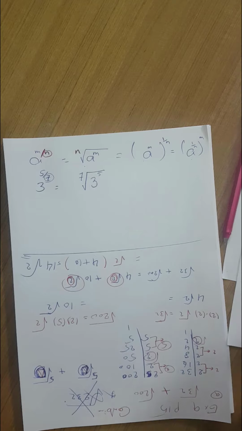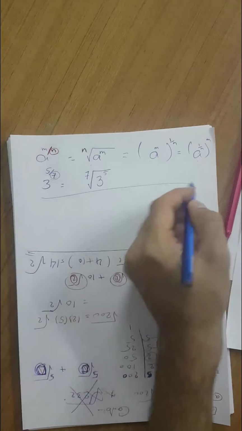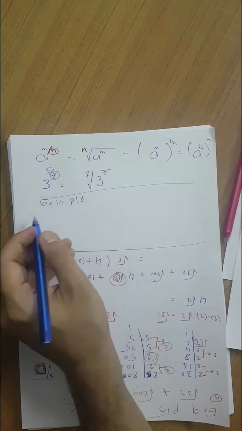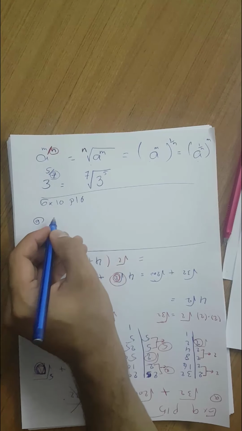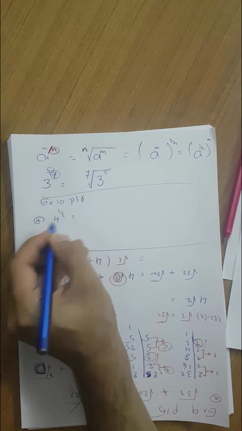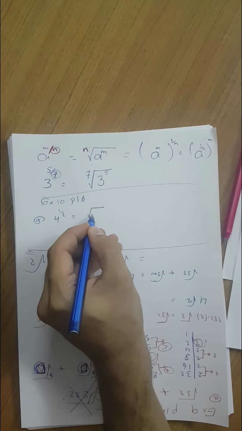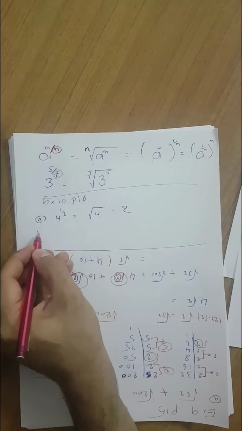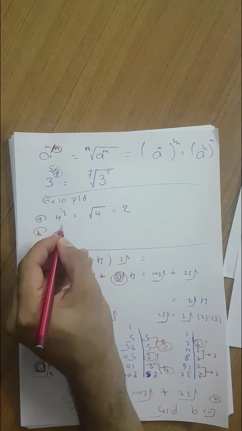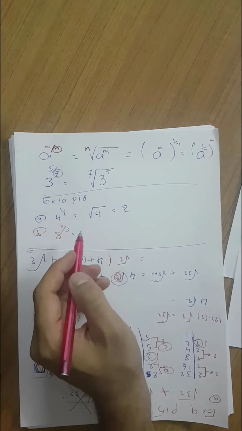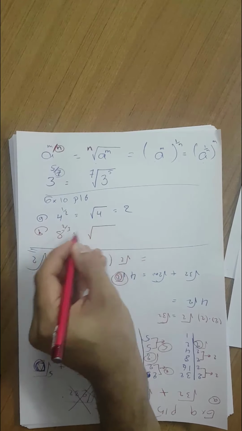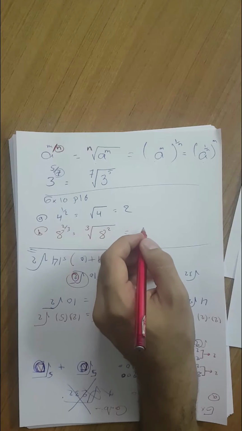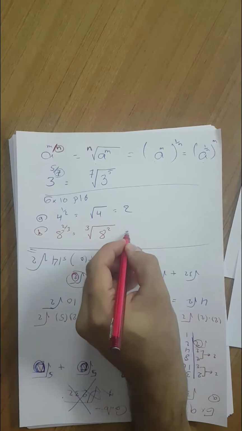So I'm going to solve example 10, page 16 in your lecture notes, part A. We have 4^(1/2), so directly you can write it is equal to 2. Okay, dear. How about part B? If you have 8^(2/3), we can directly say a^(m/n): the denominator is the root, so 8 to the power 2, and you can play with it.